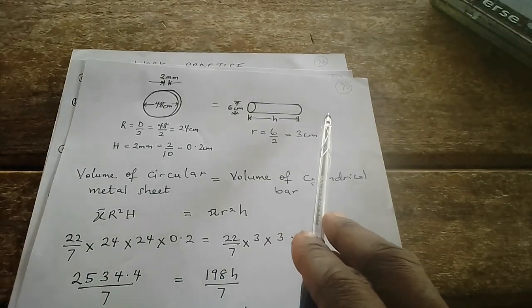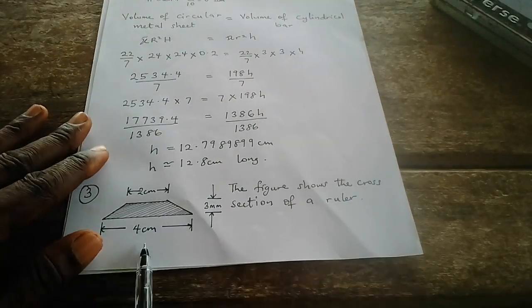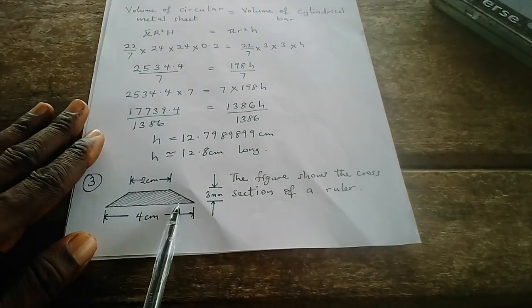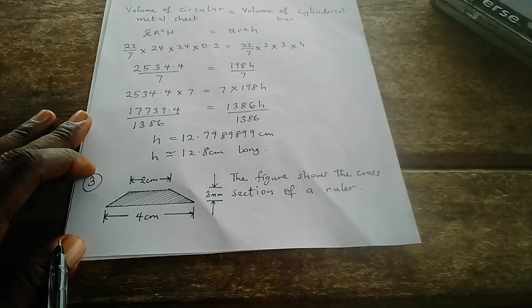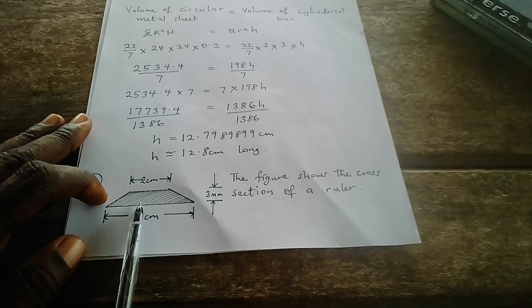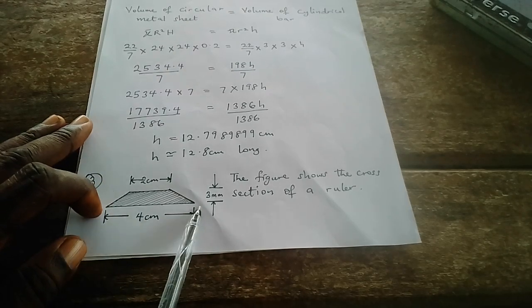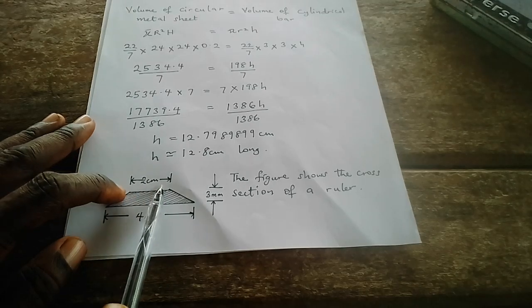Now let's look at the last example here. Now if you are given this shape, what do you call it? A trapezium. We are having the longer length with 4 centimeter, the shorter length is 2 centimeter.